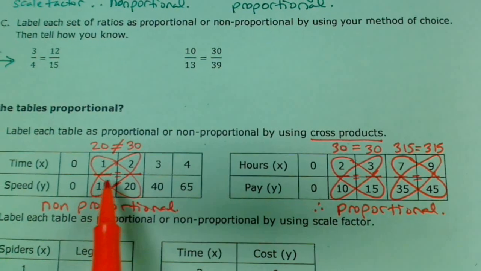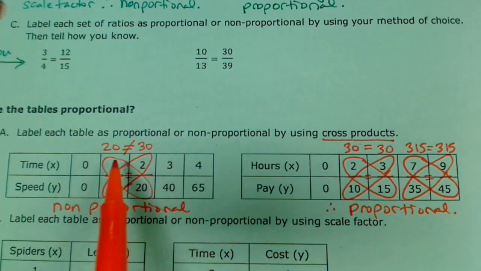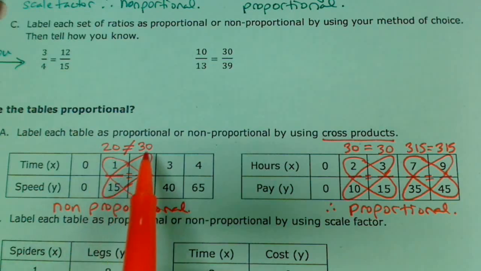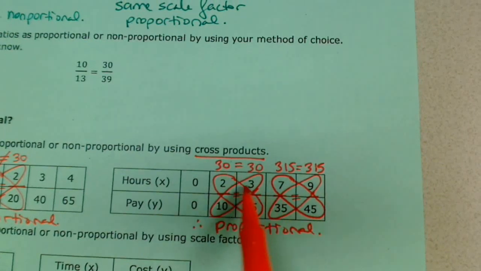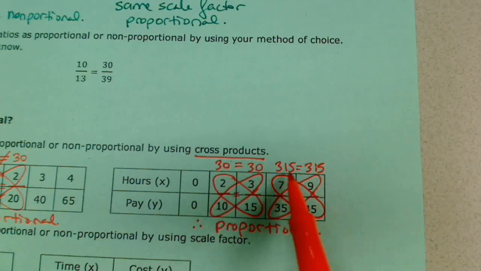So let's go back. On this table here, on set A, because I used one set of ratios, 1 over 15 and 2 over 20, and I cross-multiplied, 20 times 1 equals 20, and 2 times 15 equals 30, because these did not equal each other, I know that the whole table is non-proportional. In this table here, since independently these two ratios were equal, 30 is equal to 30, and 315 is equal to 315, this table is said to be proportional.